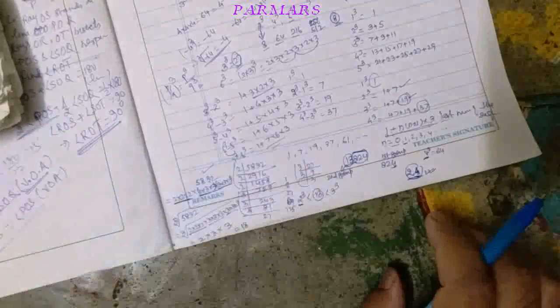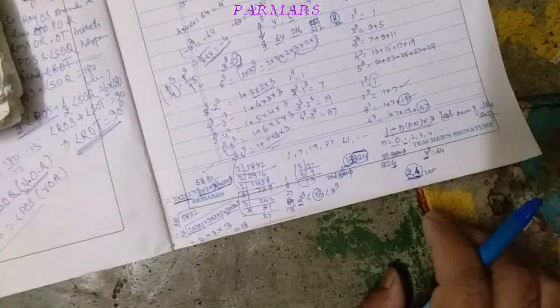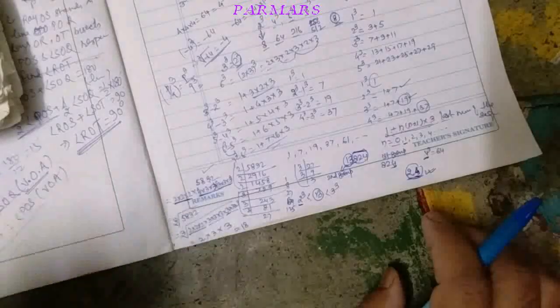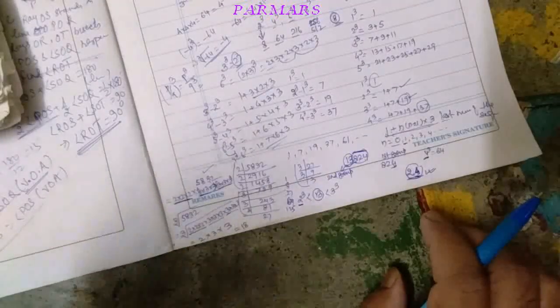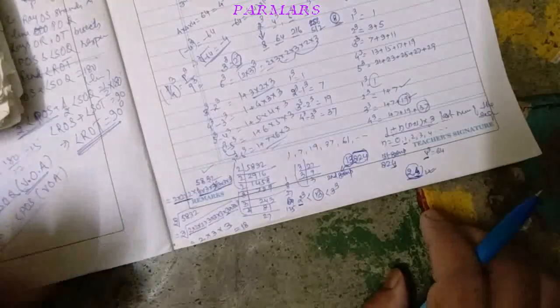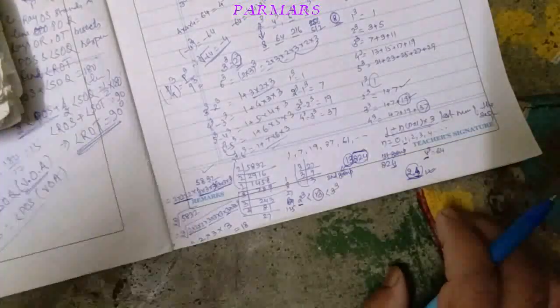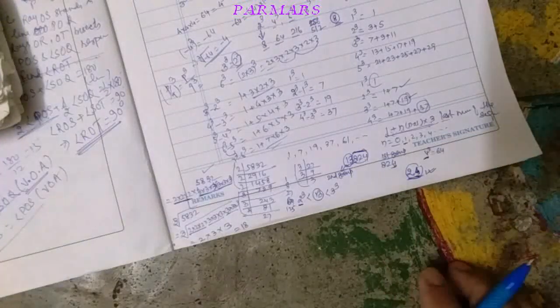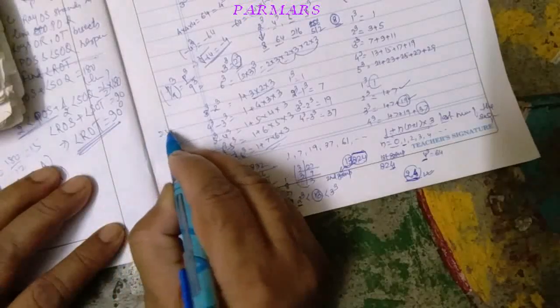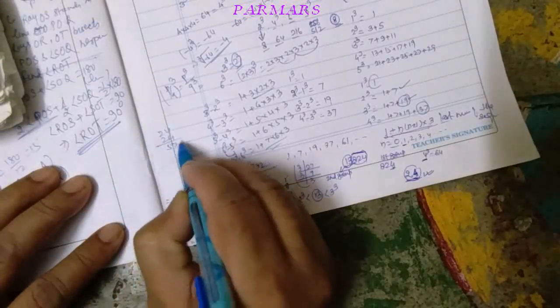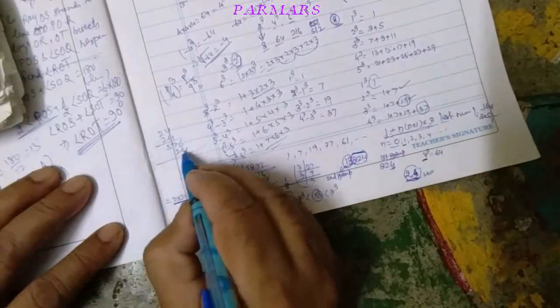If it is a perfect cube, you will get the exact value. Okay, if it is not, then you should find the just near about. This is what we say, the cube root of a number through estimation, है ना? Now find out what is the 24 into 24 into 24. 24 into 24 is 576, and then multiply by 24.